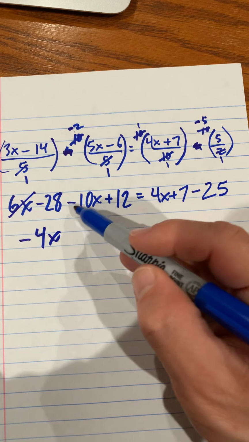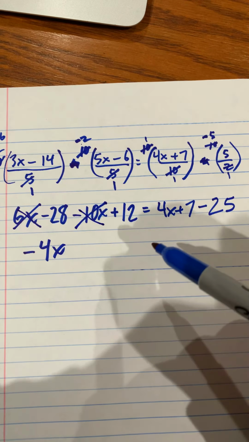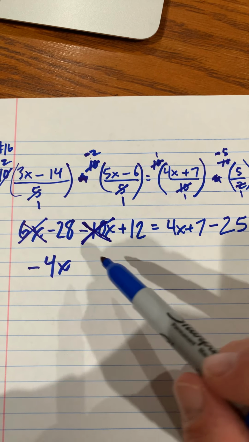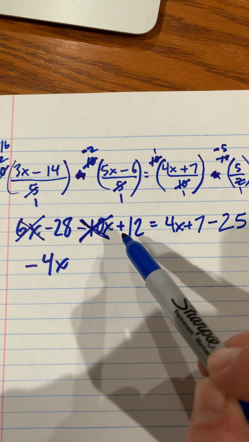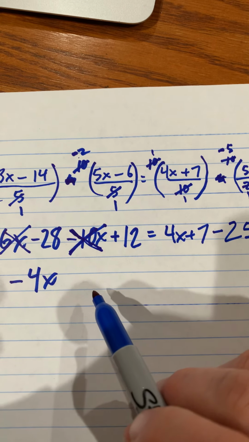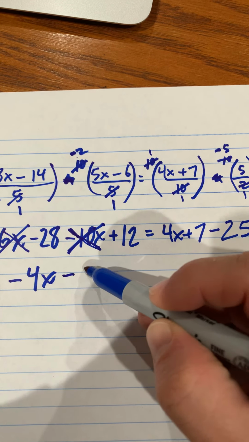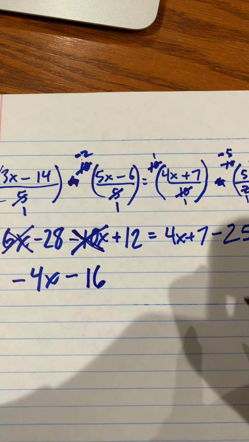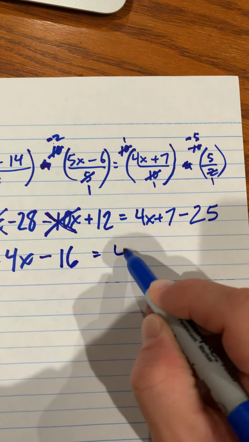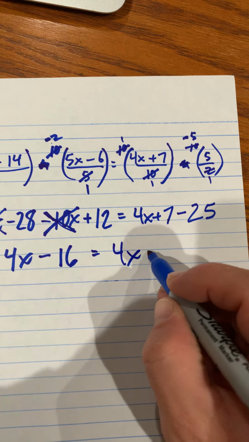So I like to cross out the terms that I've already dealt with. I don't have to, it just helps this process to be less confusing. Okay, so I'm left with a negative 28 and a positive 12. Okay, so what's negative 28 plus 12? It's going to give us negative 16, right? Equals. All right, and then we've got 4x. There's nothing that can be combined with it, but we combine the 7 and the negative 25 gives us negative 18.